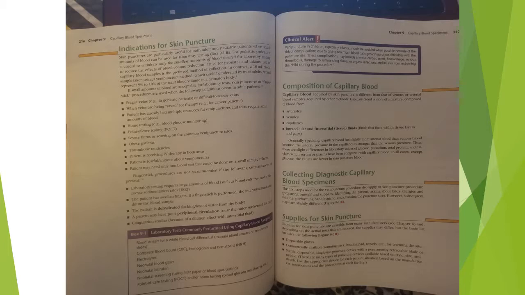Box 9.1 shows laboratory tests commonly performed using capillary blood samples. Blood smears for white blood cell differential, manual blood smears on microscope slides, complete blood count, hemoglobin and hematocrit, electrolytes, neonatal blood gases, neonatal bilirubin, neonatal screening using filter paper or blood spot testing, point of care testing, and/or home testing.